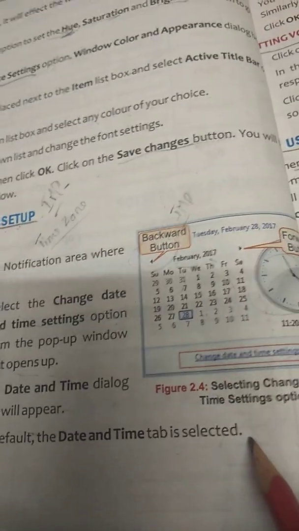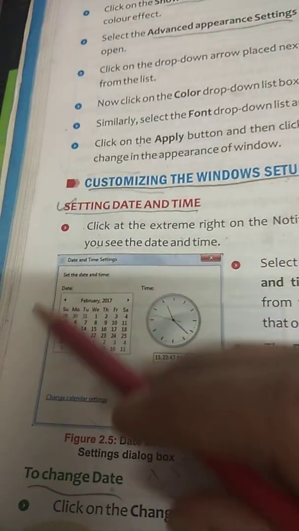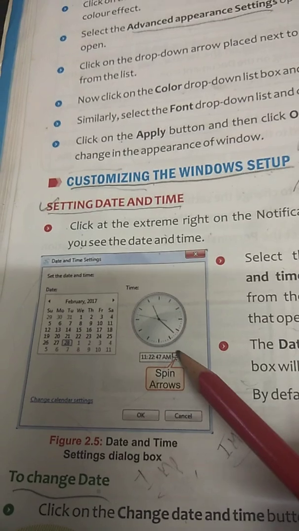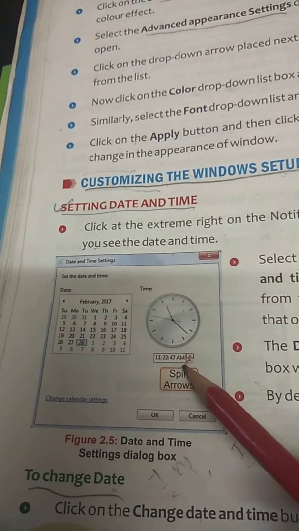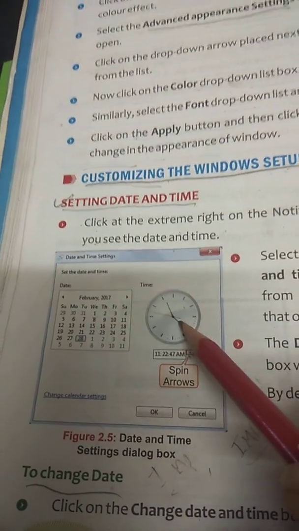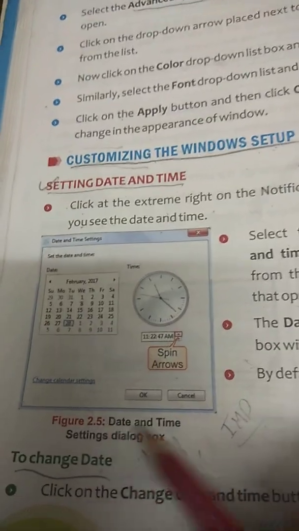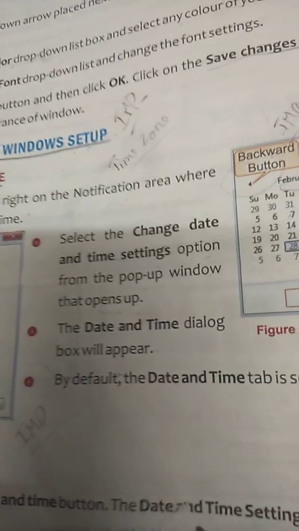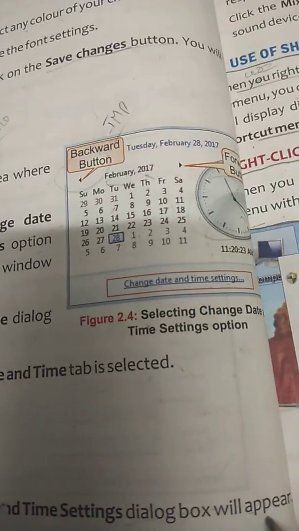By default, the date and time tab is selected. This is also date and time seconds. So this is the spin arrow. Spin means up and down arrow given below the clock. This is the date given, time given. This is the date and time setting dialog box. To change date, click on the change date and time button. The date and time settings dialog box will appear.